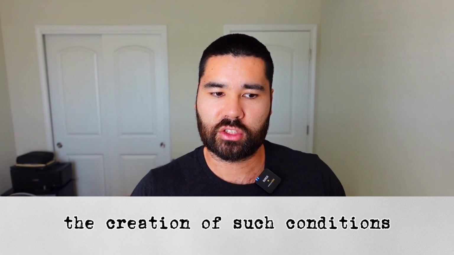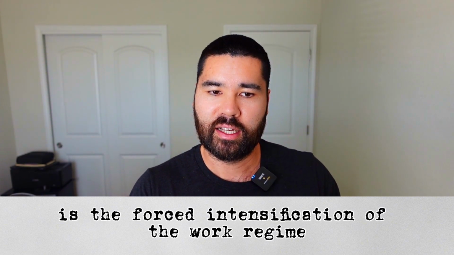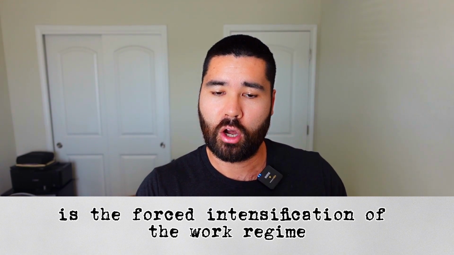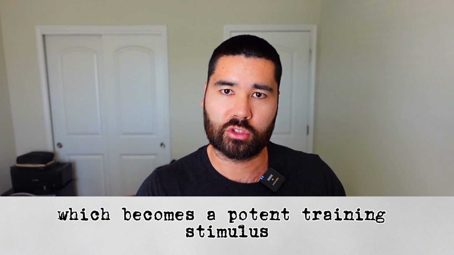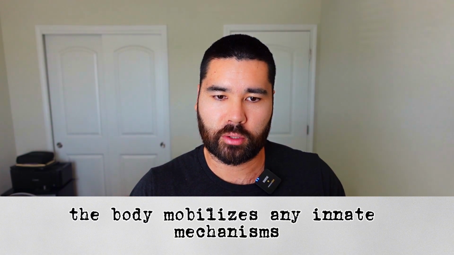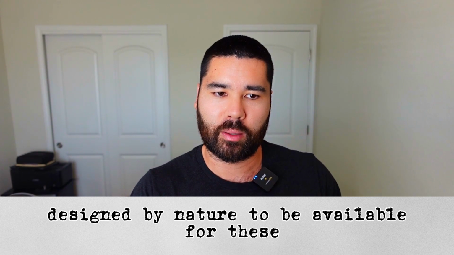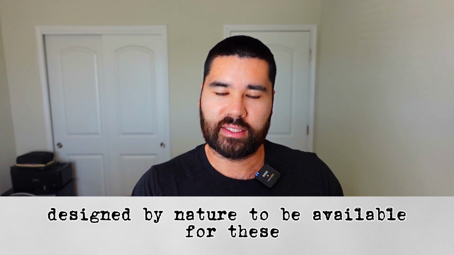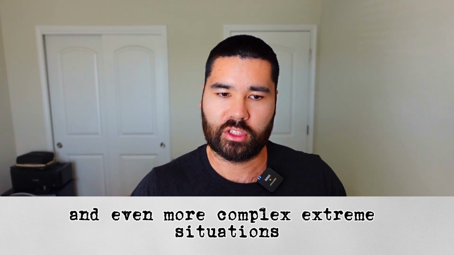The creation of such conditions in the training process is the forced intensification of the work regime, which becomes a potent training stimulus. Under these conditions, the body mobilizes any innate mechanisms designed by nature to be available for these and even more complex extreme situations. Sum that all up, essentially we're forcing maximal intensity without external load. And you could even argue it's supramaximal intensity that is spurring this adaptation.